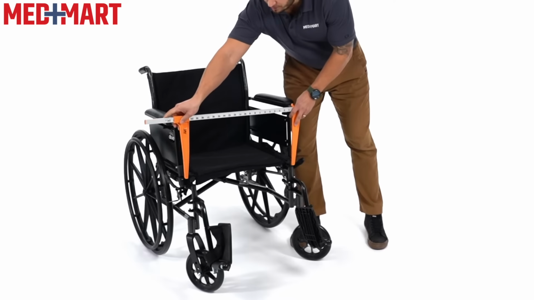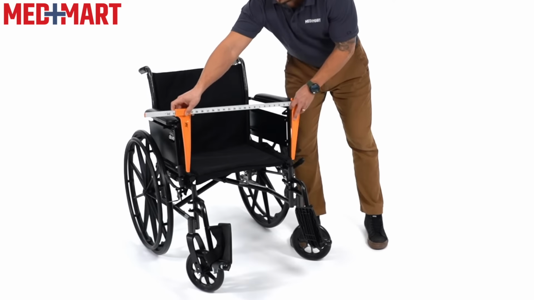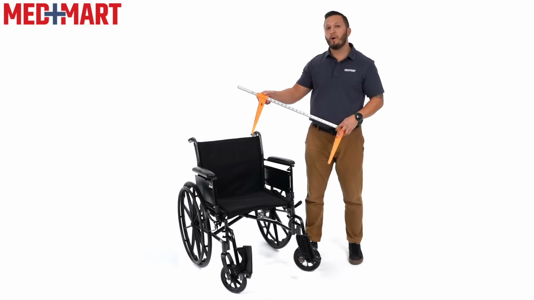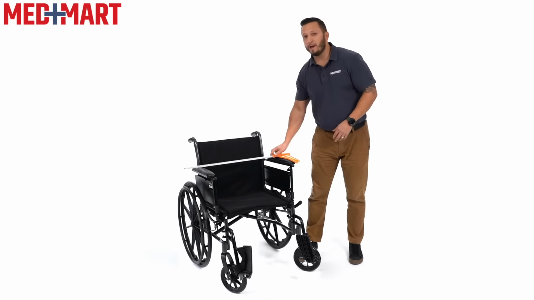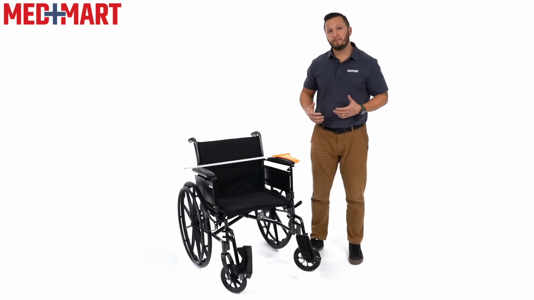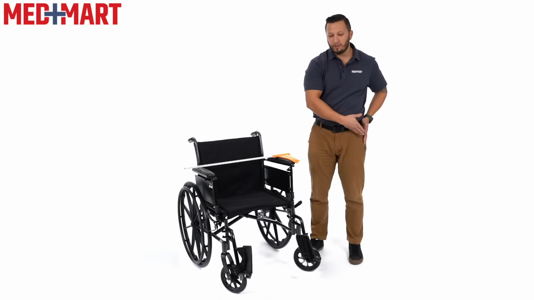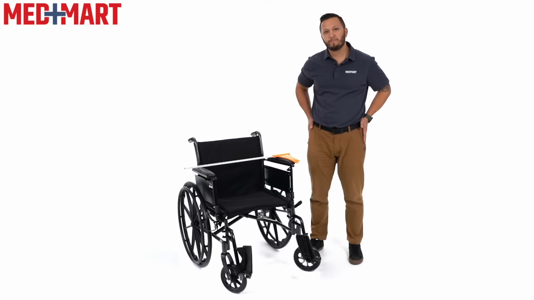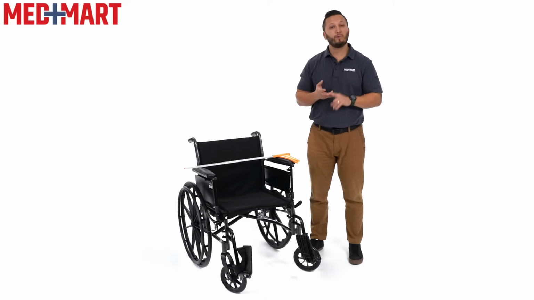This can be done with a regular tape measure. You don't have to have this dandy tool. But you look at this wheelchair, and this is a 20-inch wide manual wheelchair. So in order to find out what size you need, you would take a seat and you would find the widest part of your hips, take a tape measure, and measure from point A to point B. These sizes come typically in 16, 18, and 20 inches wide.